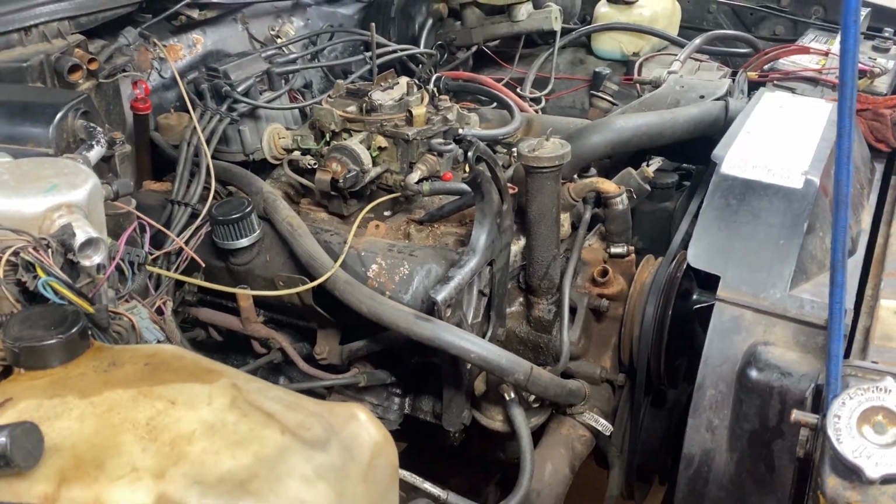The next thing I wanted to go over was the MV9/MX1 code. Now the MV9 and the MX1 are two different codes, but they combine together. They tell you what you need to know. Basically that says the transmission is either a THM 200 or a 204R. The 204Rs were a 4-speed automatic.